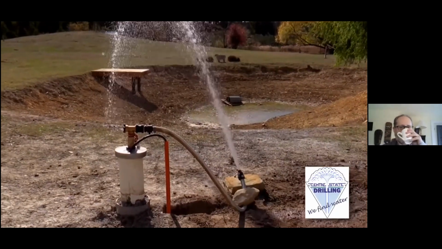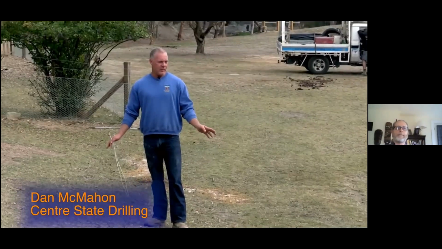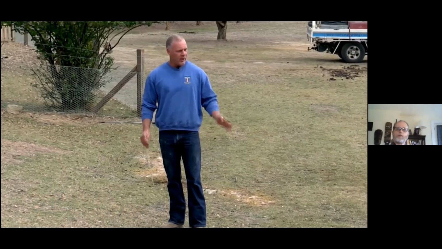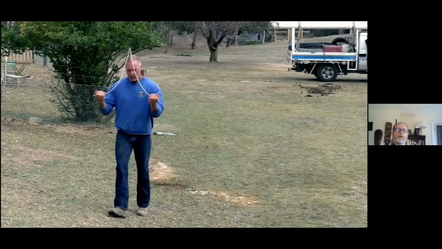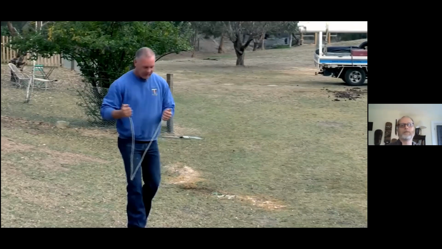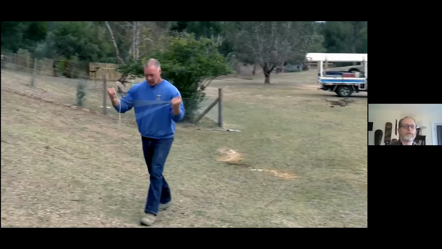So the first and most crucial step is finding the very best place to drill. Okay, basically what we're going to do here today is divine where the water is and find the location of two streams crossing one on top of the other. So what I'll do is turn around with a wire. I'm facing water and it dips. That's the edge of a stream there. And that's the middle of a stream going through there.